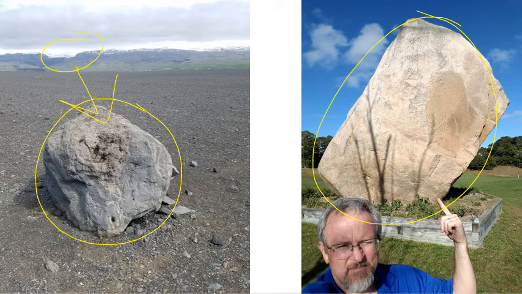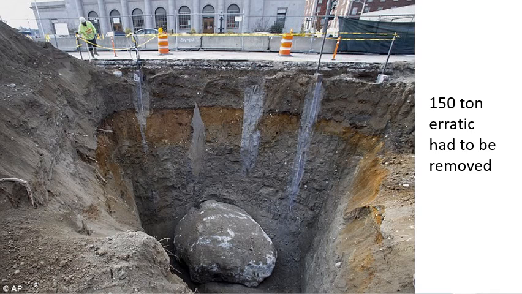This is in Connecticut, and it's exceptionally flat. It's very close to the shore. But when the glaciers came from the last ice age, they were able to carry big, huge chunks of rock like that. Now they look out of place, because they are. Sometimes when you're digging in the ground, you want to build a house, build a road, you come across these that have been covered up. And this is an example of a 150-ton erratic that had to be moved because they were trying to do some construction. This was in New York City.